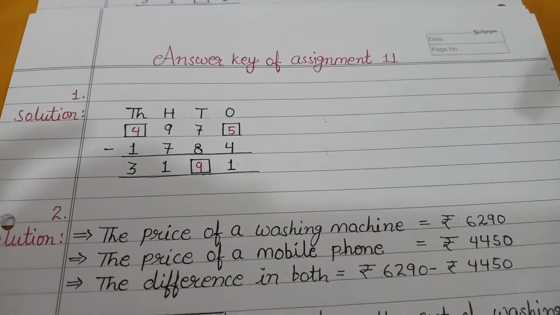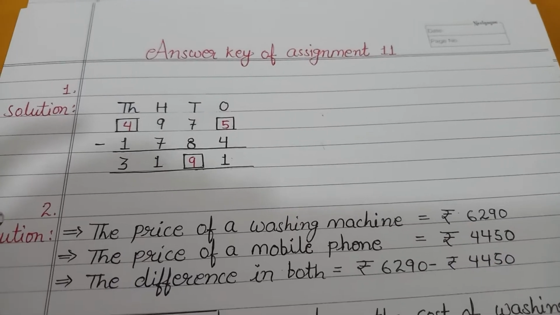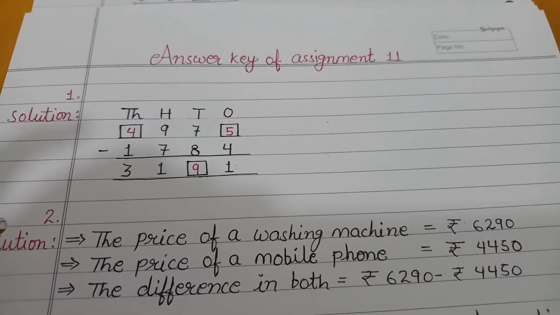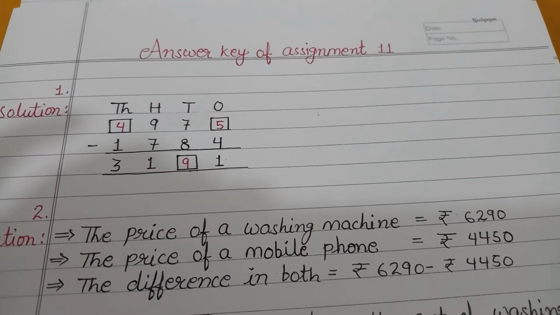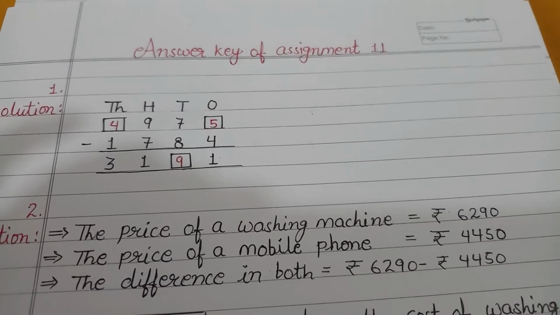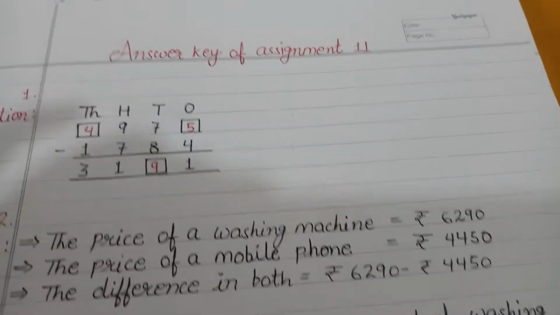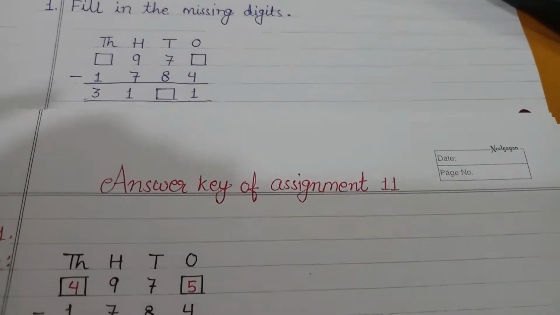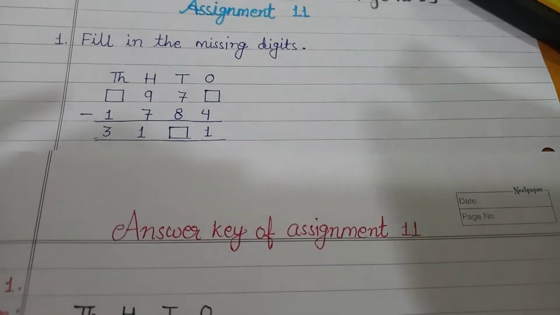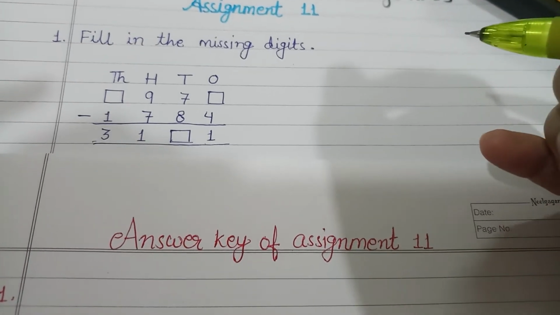In our previous class, we learned about finding the missing digits in subtraction, estimating the difference, and word problems related to subtraction. And I gave you one assignment, assignment 11. First, we will discuss the answer key of that assignment.